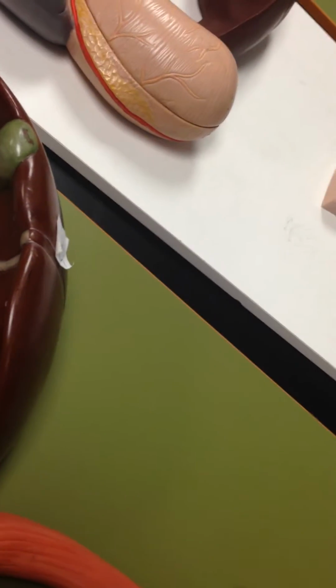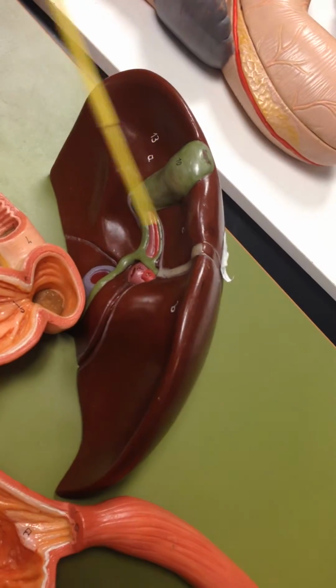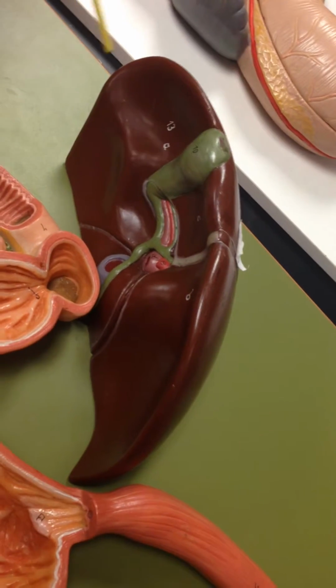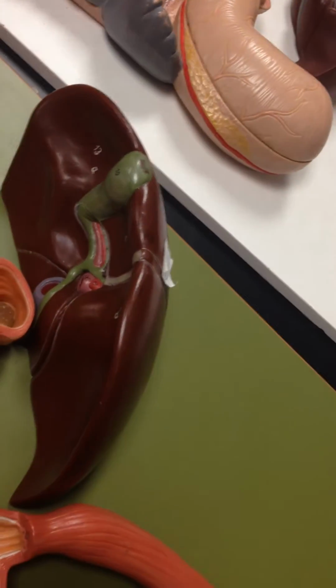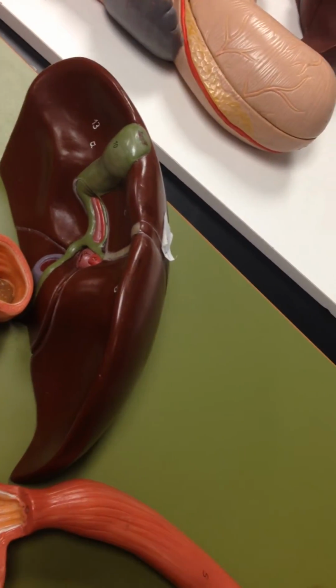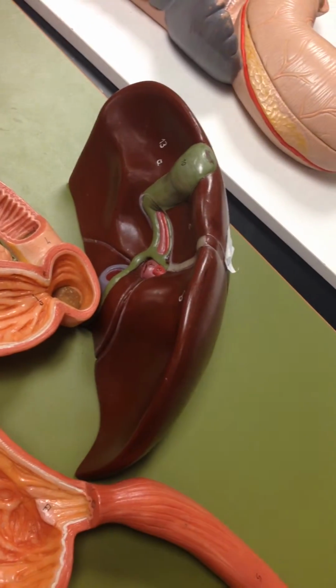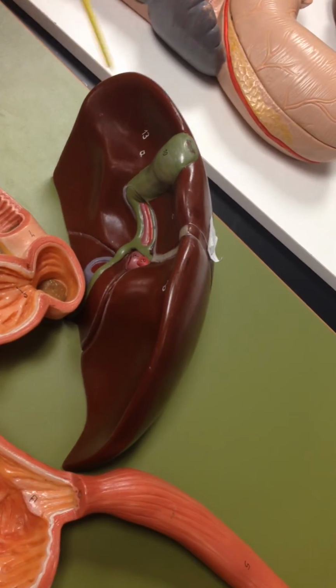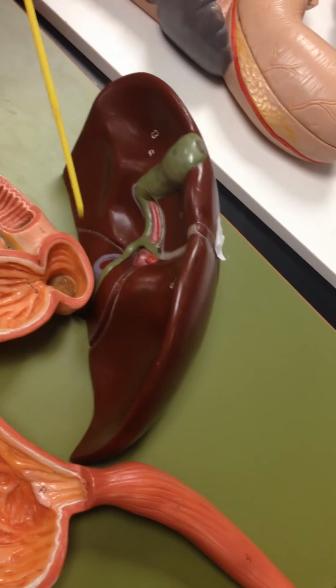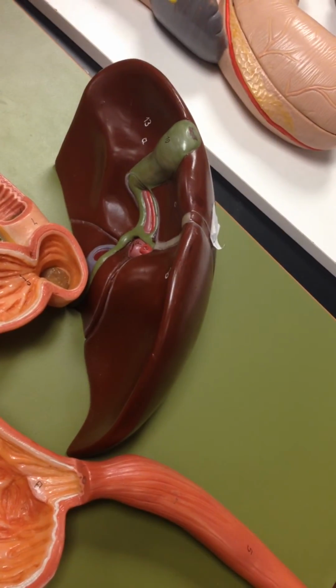The lobe that sits next to the gallbladder is going to be the quadrate lobe, and then the caudate lobe is away from it. Okay, so right, left, yes, it's down here. Okay, so next to the gallbladder is quadrate and then caudate lobe, right, left. Okay.